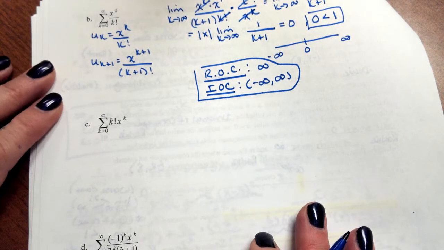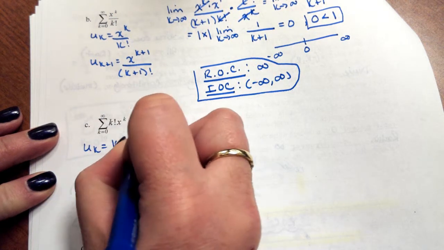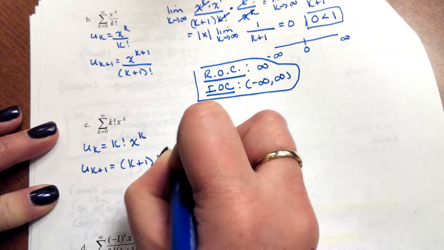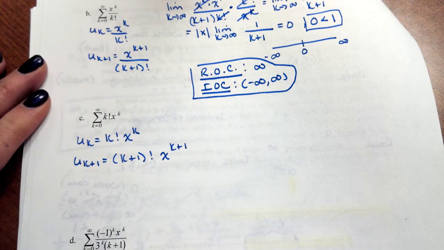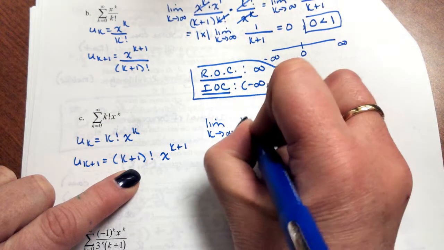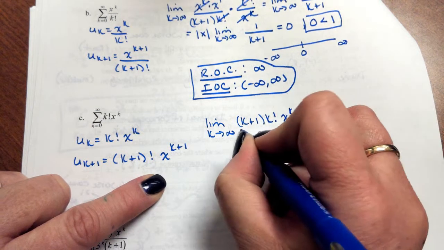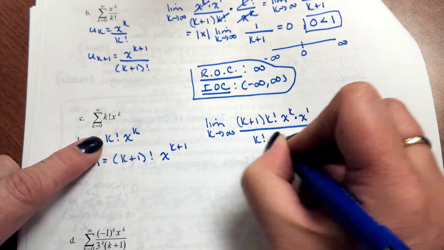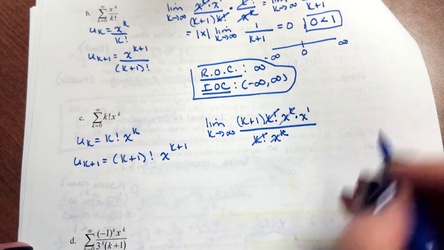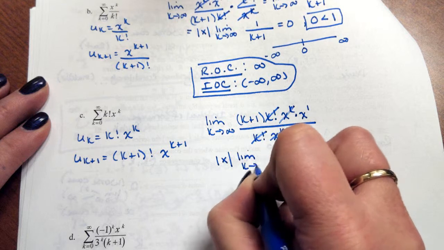So k factorial times x to the k. So my u sub k is k factorial times x to the k. U sub k plus 1 is equal to k plus 1 factorial times x to the k plus 1. So I'm going to use my ratio test. The limit as k goes to infinity, my u sub k plus 1 is k plus 1 times k factorial times x to the k times x to the first, divided by my u sub k, which is k factorial times x to the k. So I can cross out my x to the k, cross out my k factorial. Again, I can pull out that absolute value of x times the limit as k goes to infinity.